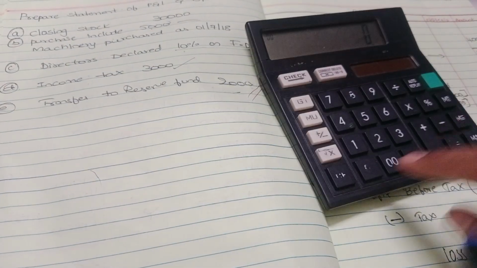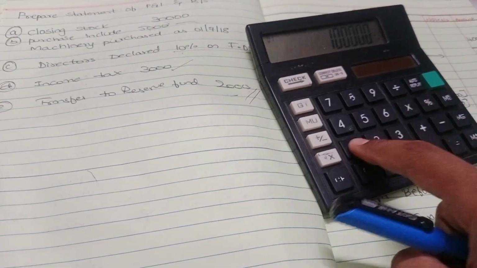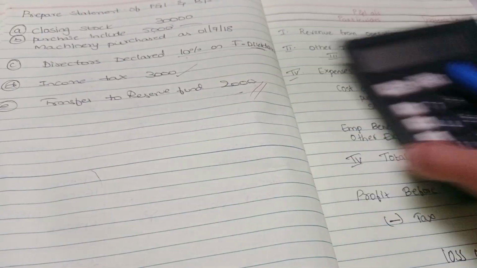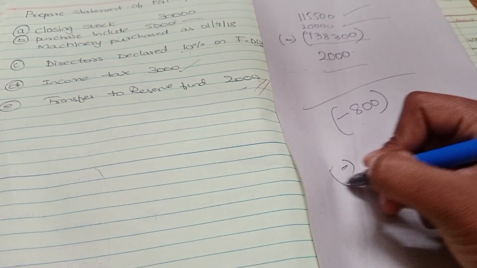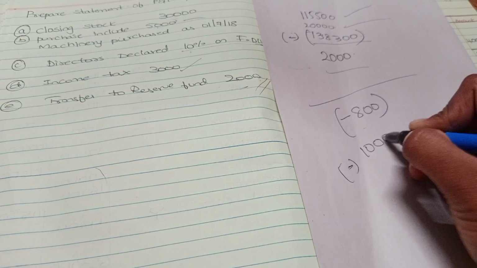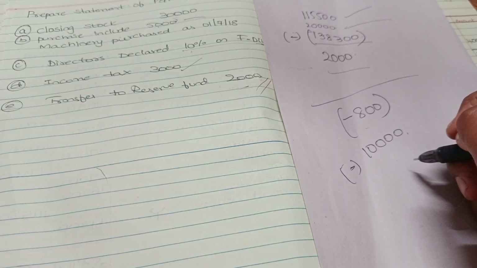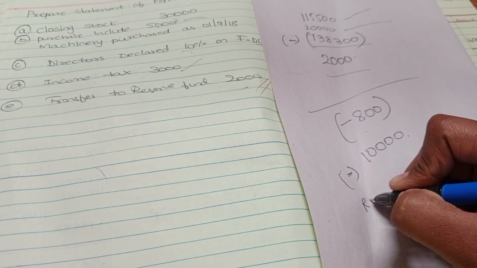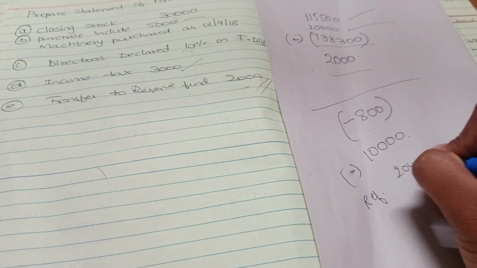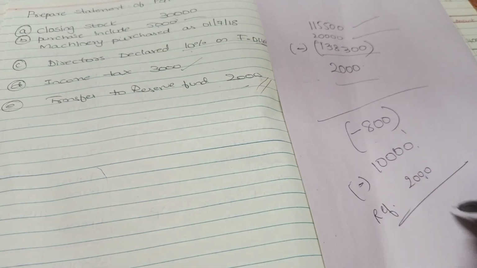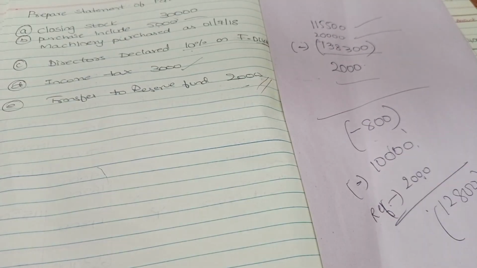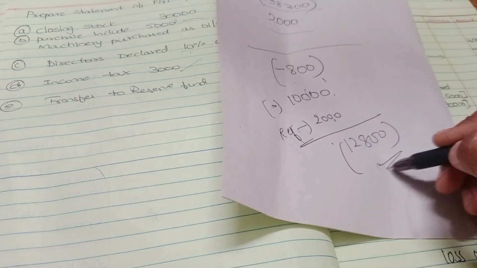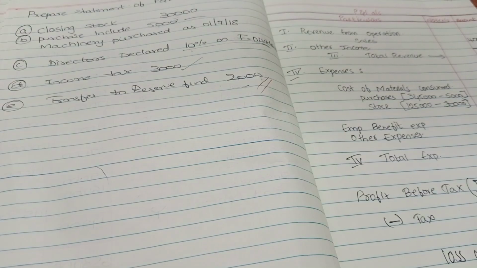Here I am writing: 1 lakh into 10% means 10,000. We need to minus that 10,000 again. 18,000 minus 800 minus 10,000. And also the reserve fund is how much? 2,000. Total, 12,800 minus. We are getting 12,800 minus, so this minus value we need to enter into a pro forma.